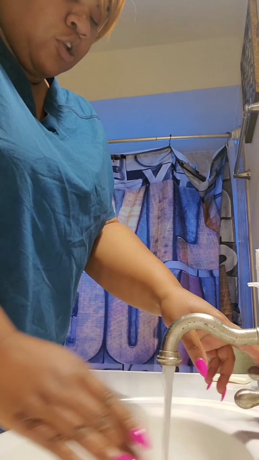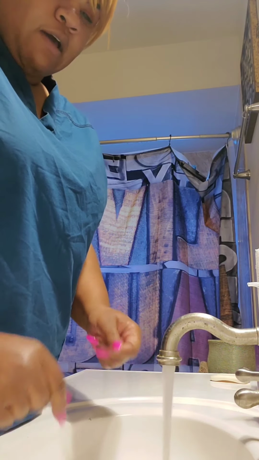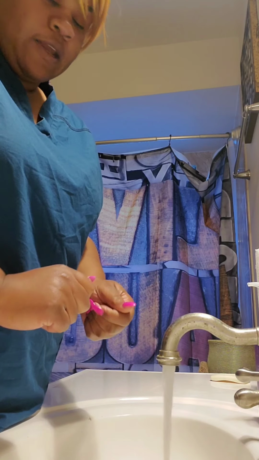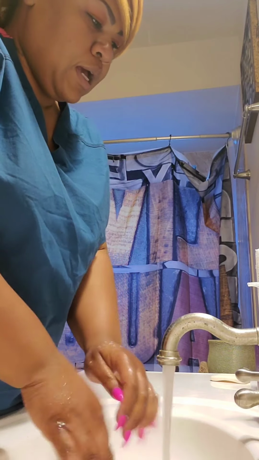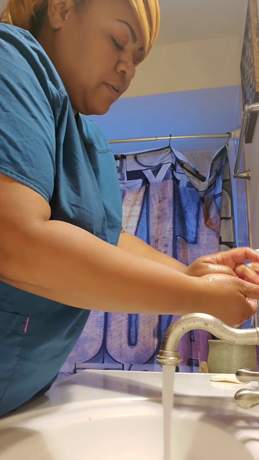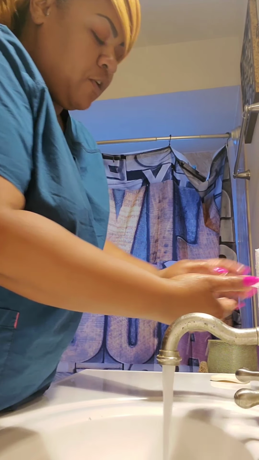So what you want to do when you wash your hands is you want to make sure you turn your water faucet on first. Make sure that the water is warm. You don't want hot water because it can dry the skin out and leave tiny cracks in the skin. So you want to wet your hands. You want to apply a liberal amount of soap to the palm of your hands.